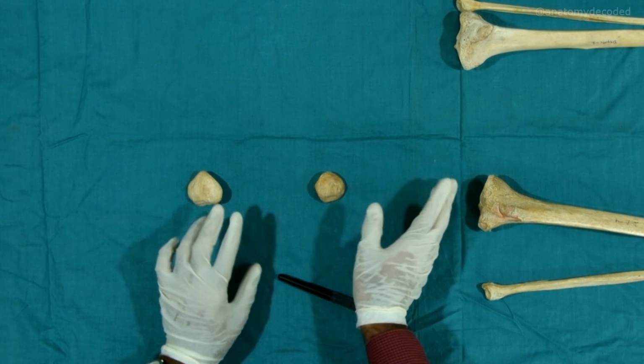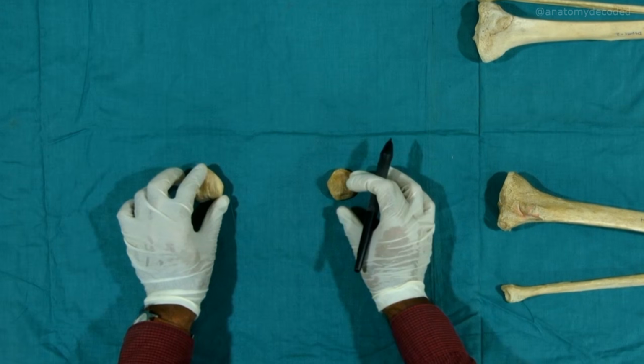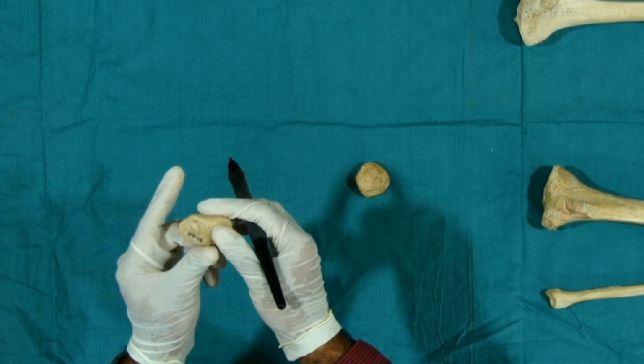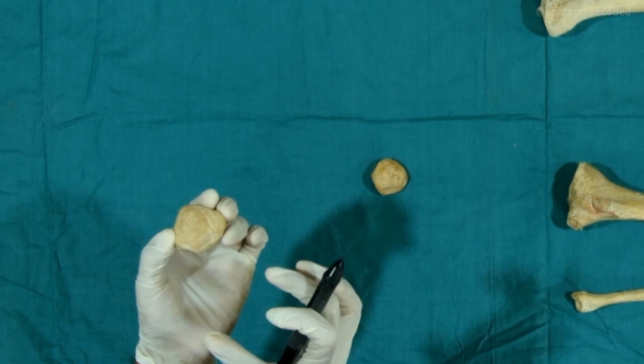Okay, it usually tilts on that particular side, but you should be able to identify the side even with the patella in hand. How to identify when the patella is in hand? Again, you have to look for the side determination points.